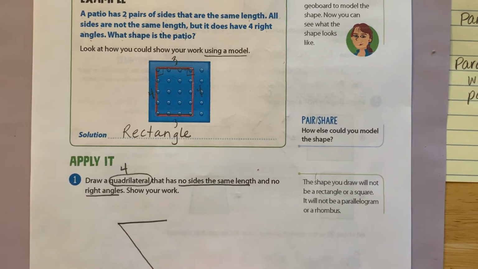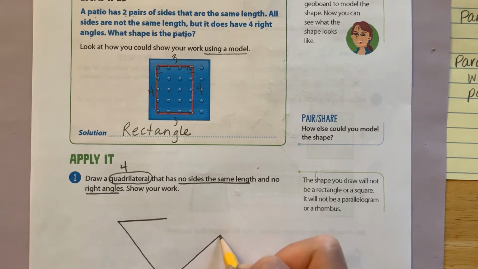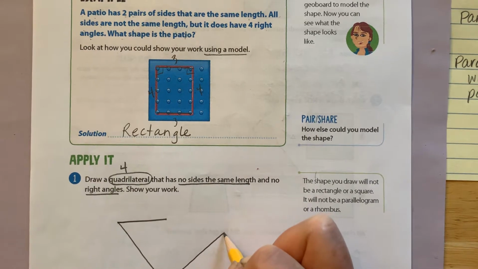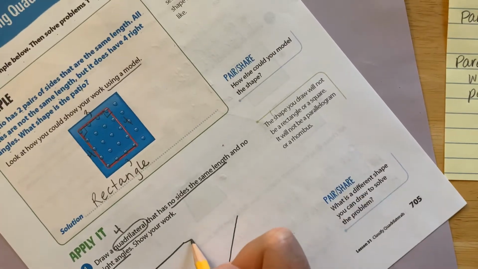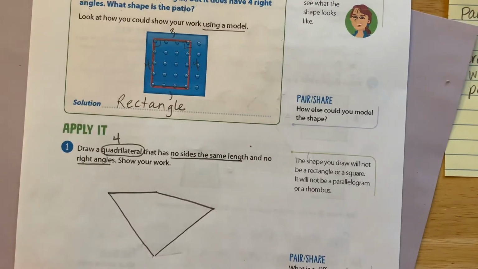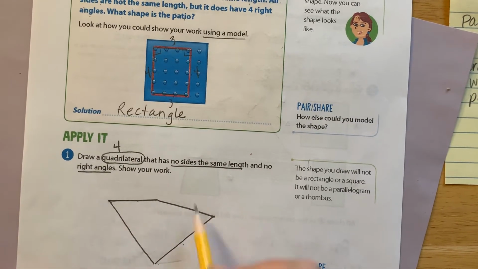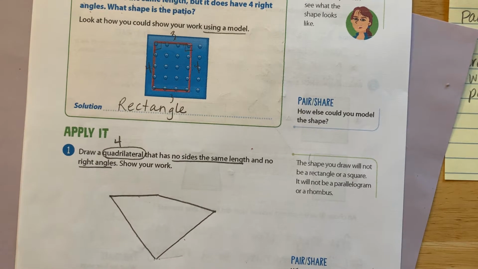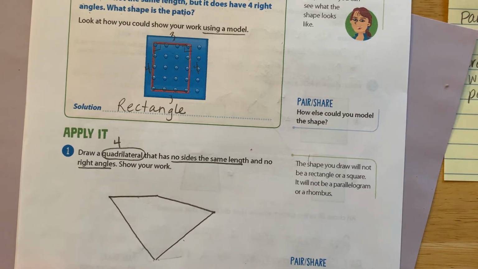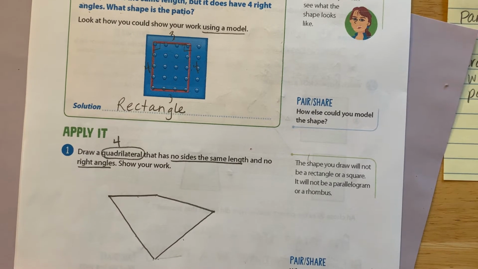Oh, you know what I'm going to do? I don't want it to be a parallelogram, so I'm just going to do this. There we go. Okay, I think that one's longer than this one. And then I'm going to attach it there. Okay, so I do have 4 angles. 1, 2, 3, 4. I do have 4 sides, and none of them are the same length. Did you draw something like that? Take a minute, see if you can draw a different shape. That's not a rectangle, it's not a square, not a parallelogram, and not a rhombus.